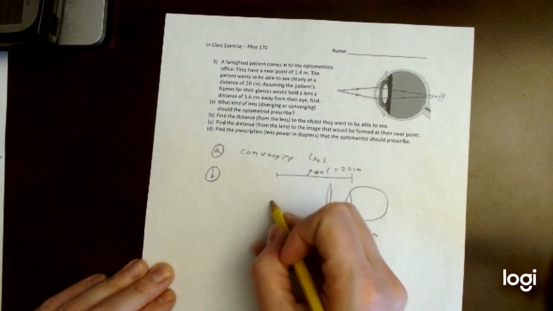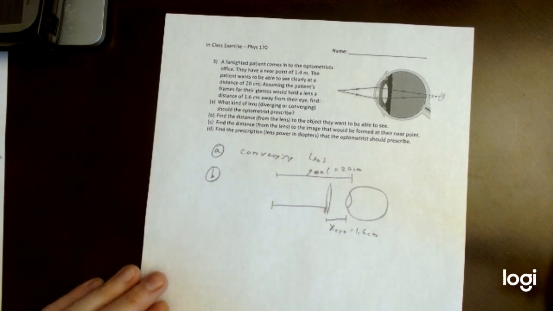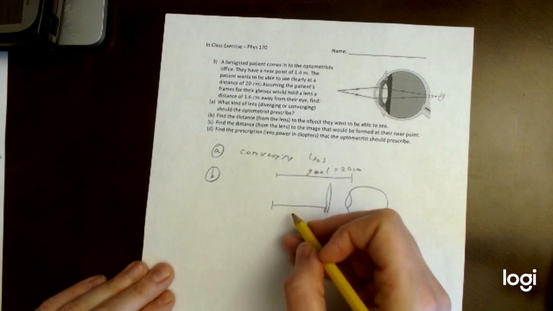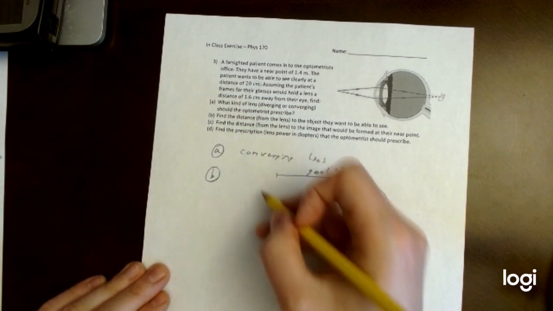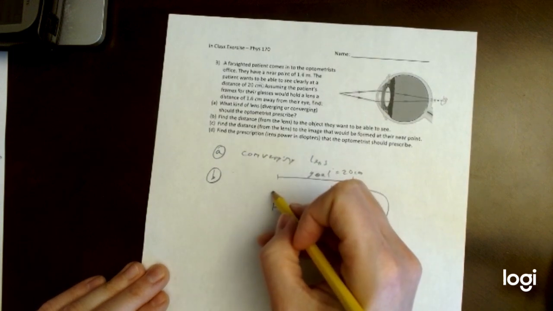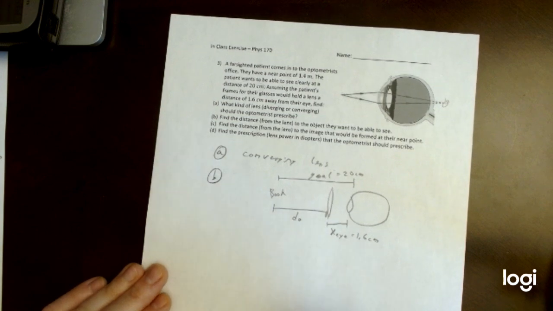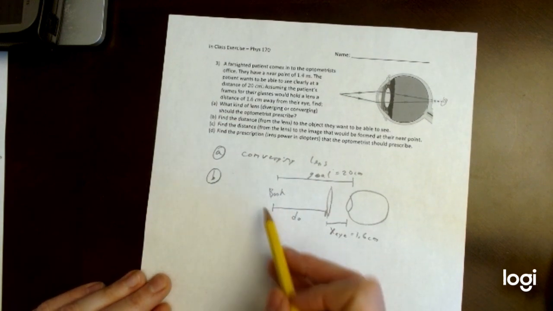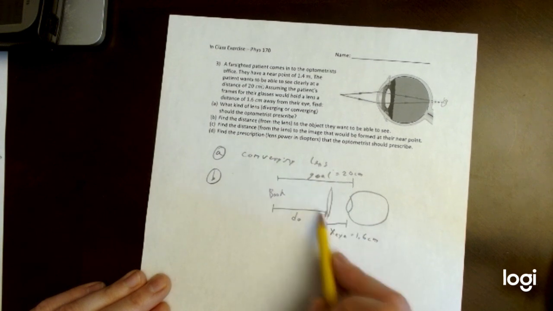And so the object distance is where we're going to put, say, a book, something here. I'll write book. This is where they want to be able to read from this distance. They're going to hold the book here, and so that's going to be the object for our lens.